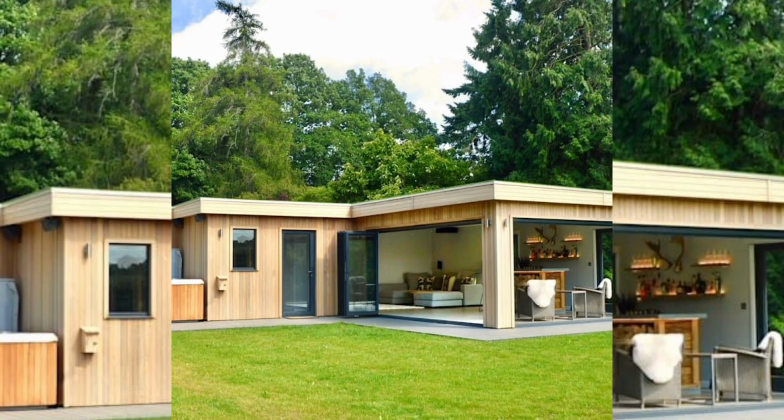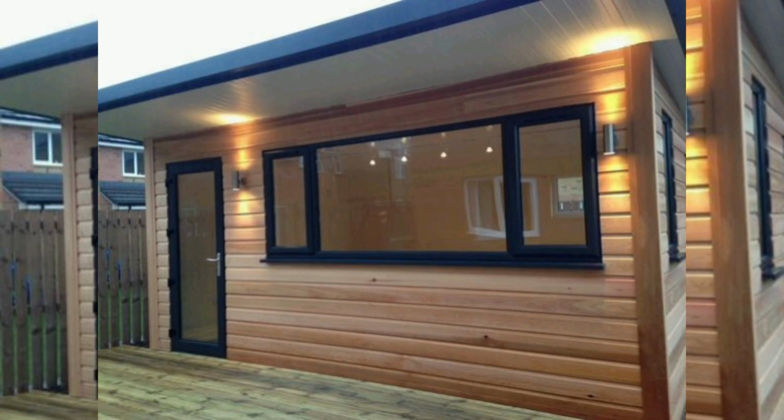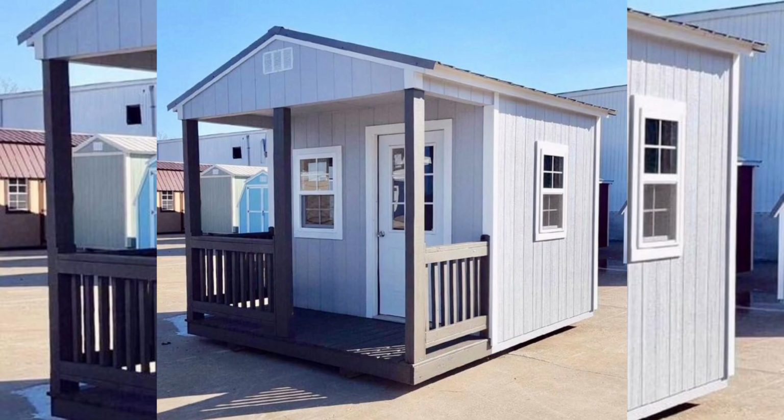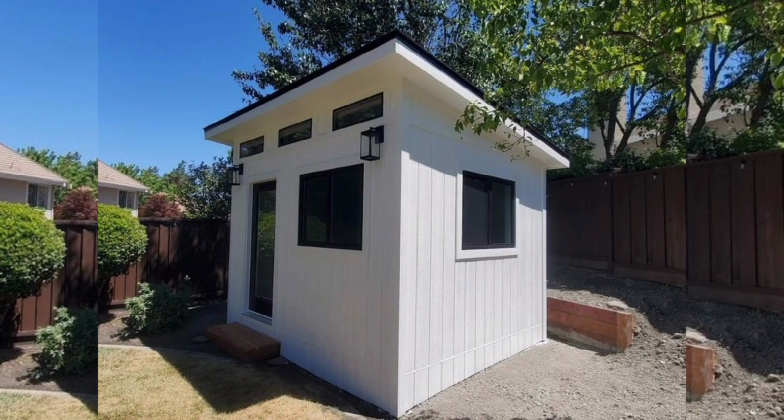So let's explore how to make it functional, beautiful, and unforgettable.